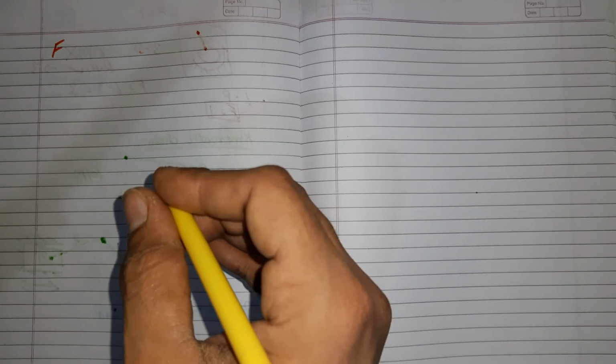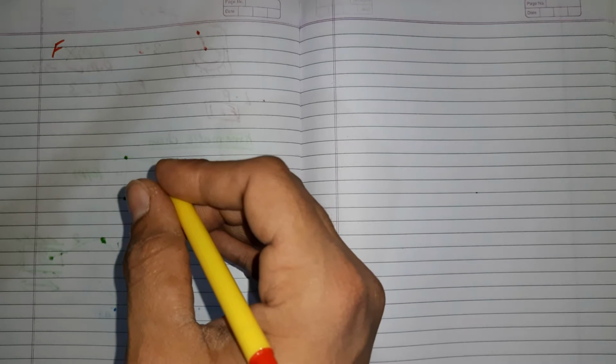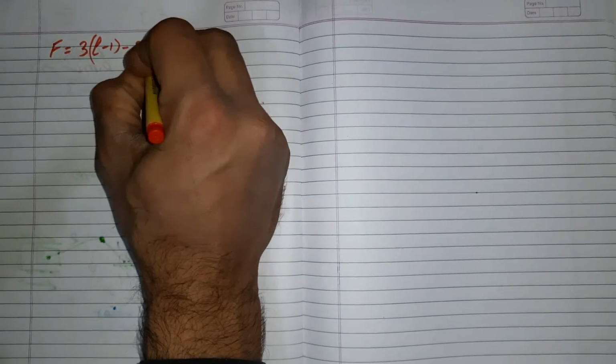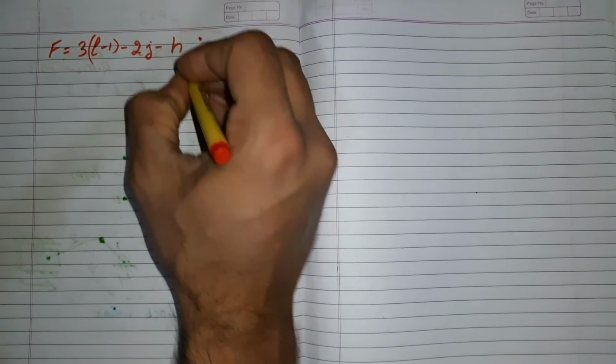Now for calculating degrees of freedom for mechanisms, we have the Kutzbach criteria, and according to this Kutzbach criteria we have one formula: F is equal to 3L minus 1 minus 2J minus H.